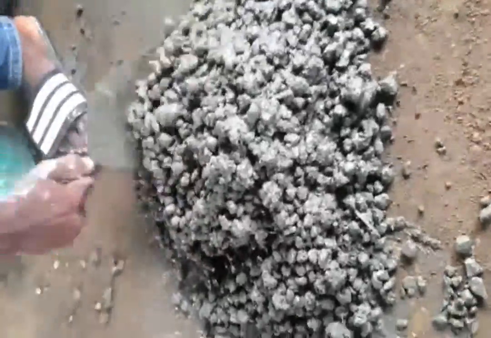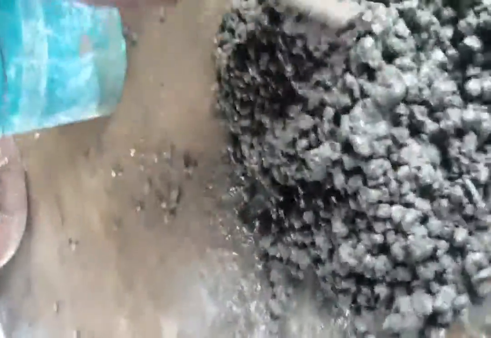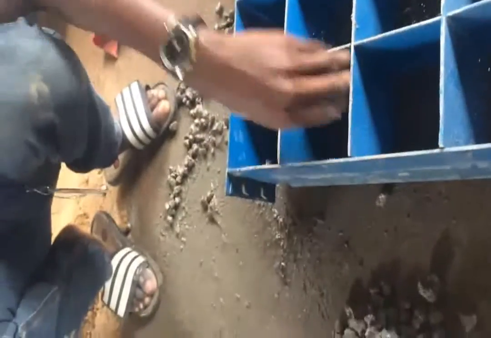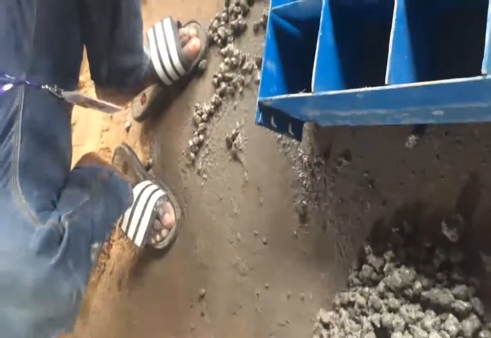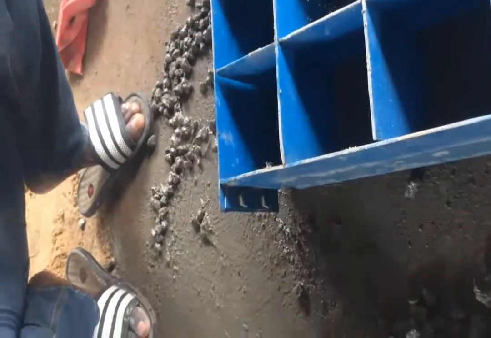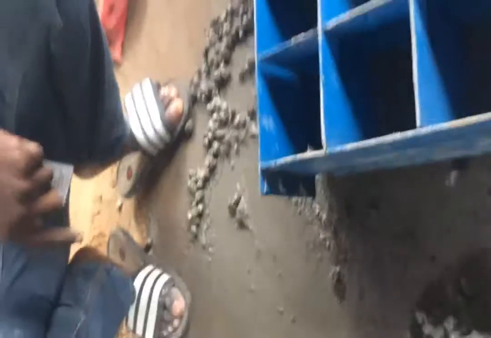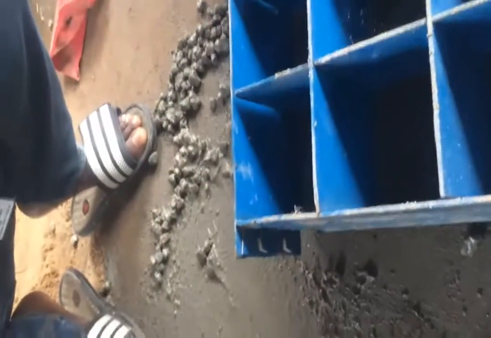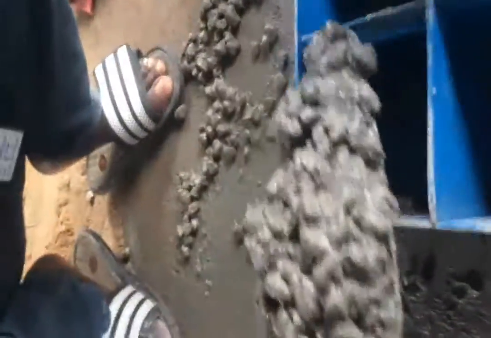That one will be filled in 3 layers, each layer containing 50 millimeter, and it will be tamped 25 times each. But what we are going to use is the 100 millimeter by 100 millimeter cube mold. So we are going to fill this one in 2 layers. The first layer is going to be 50 millimeter. So let's watch and see.